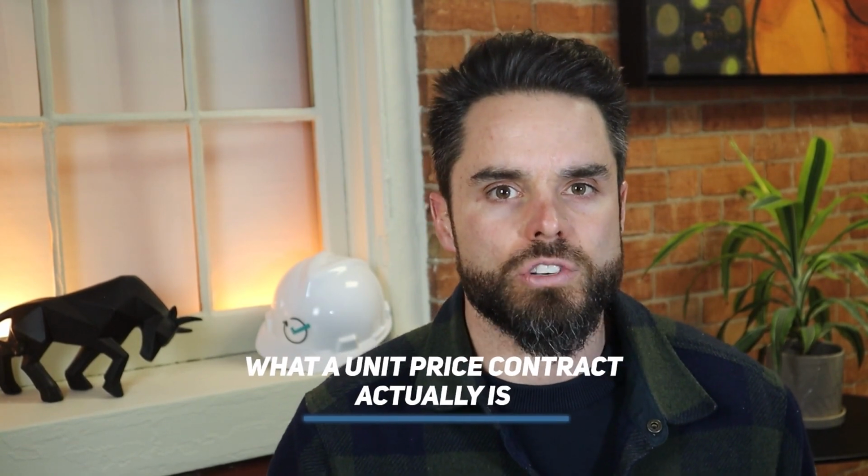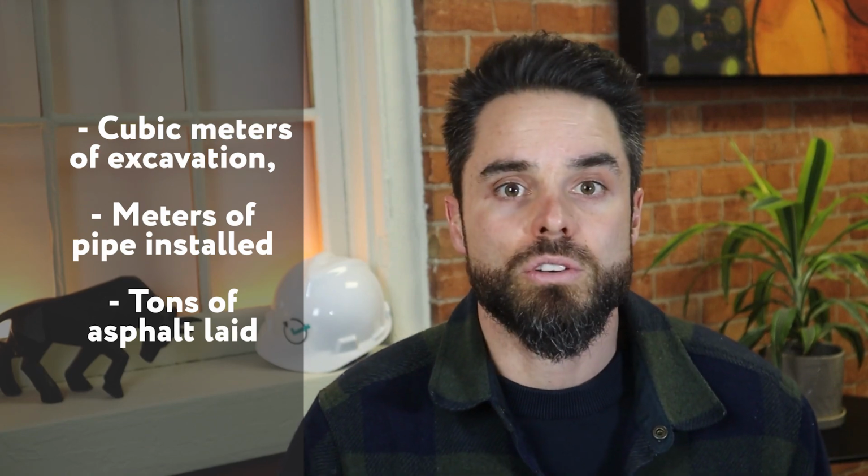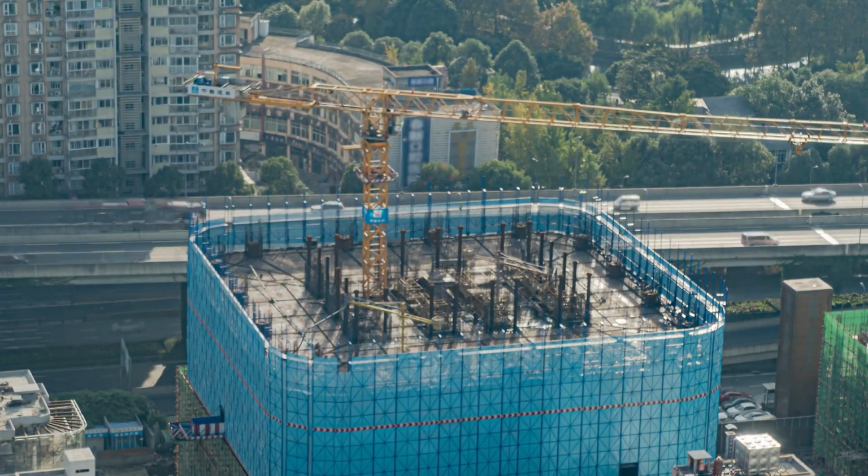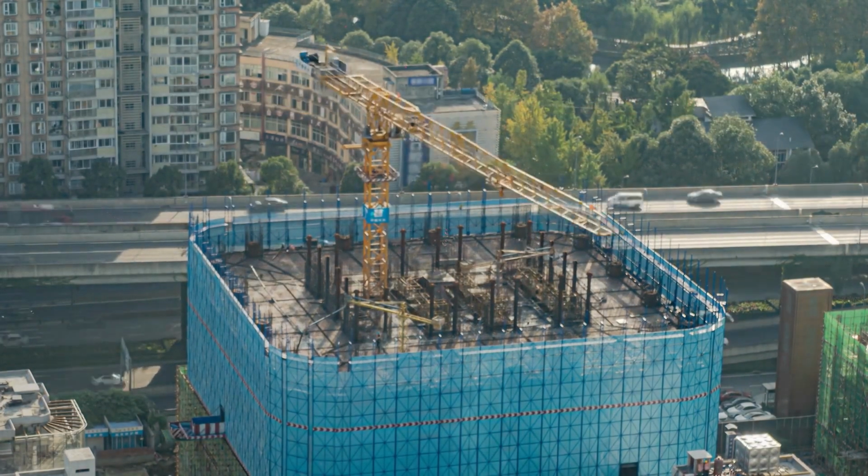Unlike a lump sum contract where a fixed price is agreed upon for the entire project, a unit price contract breaks the work down into measurable units. Things like cubic meters of excavation, meters of pipe installed, or tons of asphalt laid. Each unit has a pre-agreed price, and the contractor is paid based on the actual quantity installed or completed. This means if the project requires more work than initially estimated, the contractor gets paid accordingly. If it requires less, the client isn't overpaying.